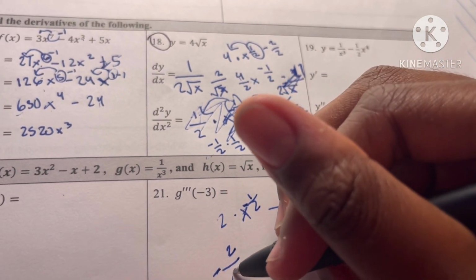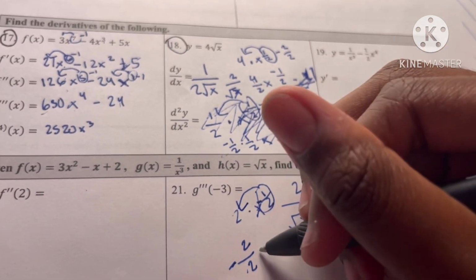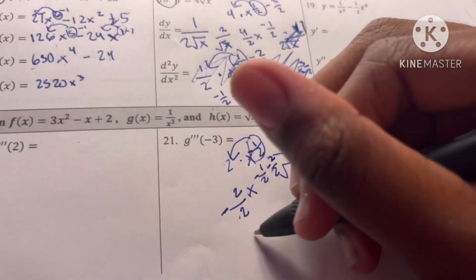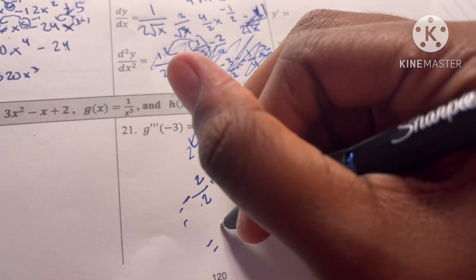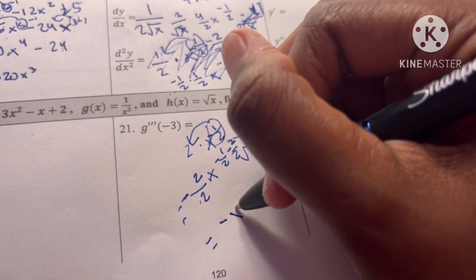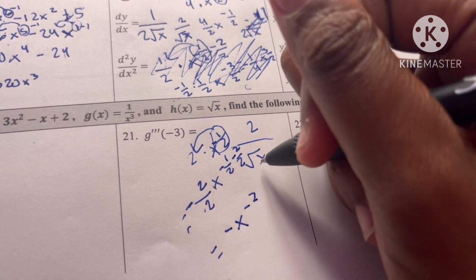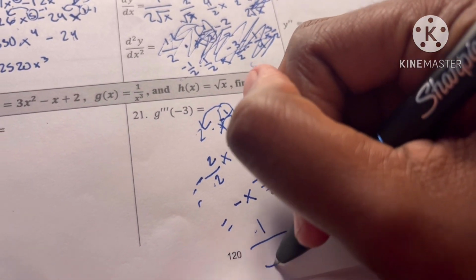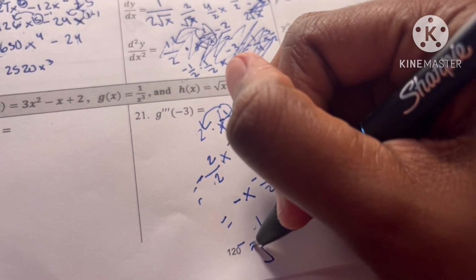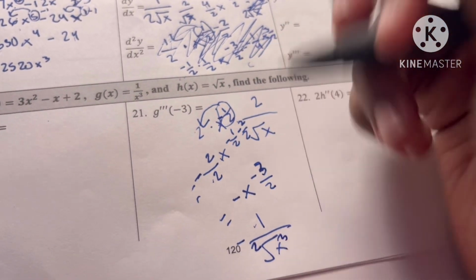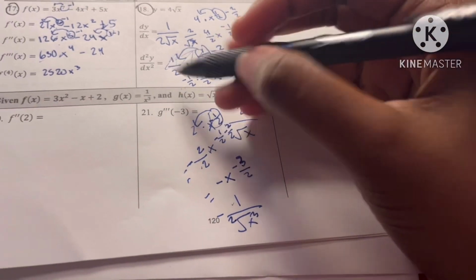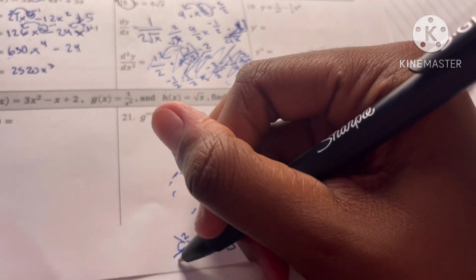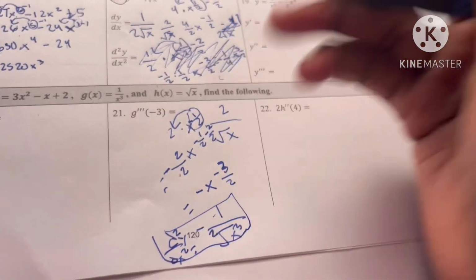negative 1 over 2, because you're multiplying this to this. x will be negative 1 over 2 minus 2 over 2, and equals negative x, and that will just be 3 over 2. So this will just look like negative 1 over 2x to the third power. And that'll be your final answer. It'll equal d squared y over dx squared. There you go. Bye.